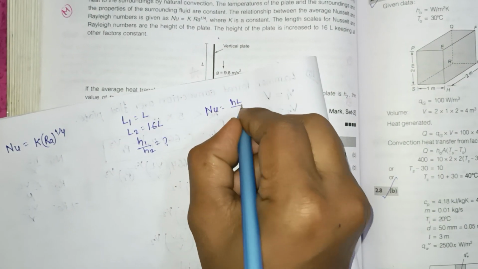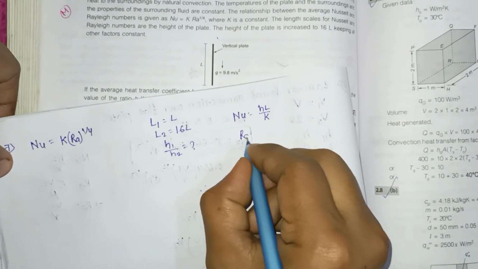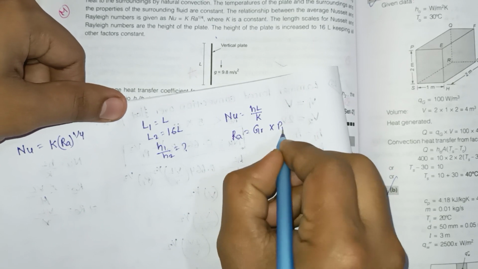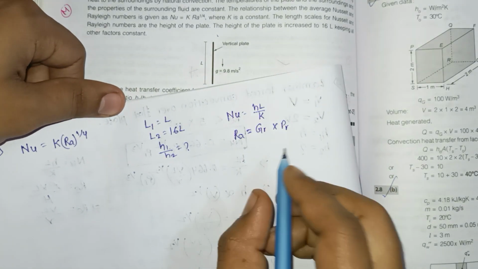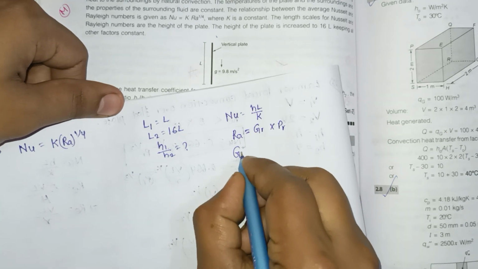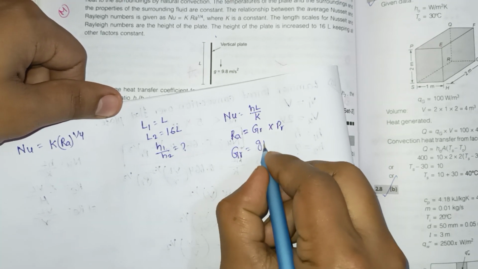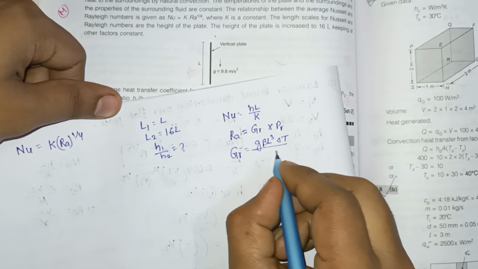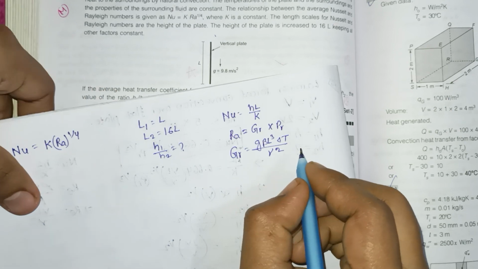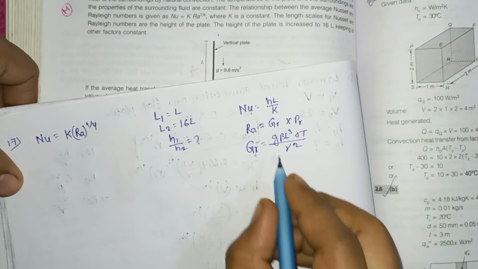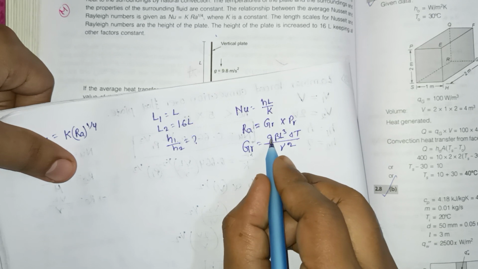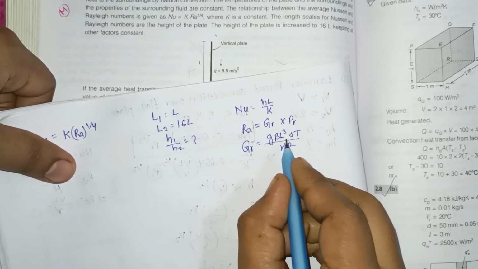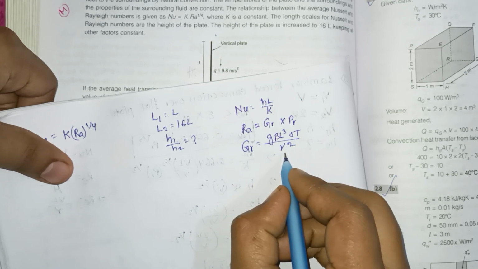equals HL by K, and Rayleigh number equals Grashof number into Prandtl number. We know that Grashof number equals g beta L cube delta T by nu square. You have to remember this formula: Grashof number equals g beta L cube delta T by nu square.